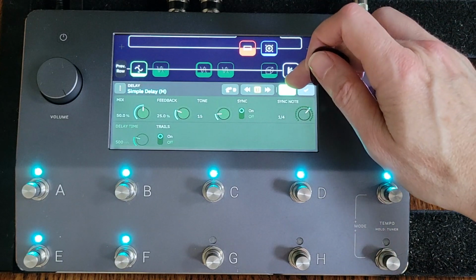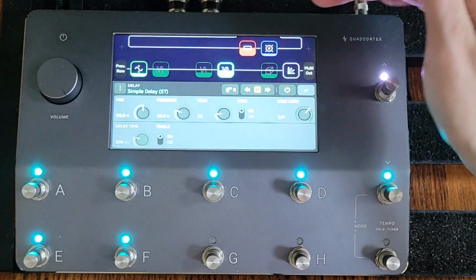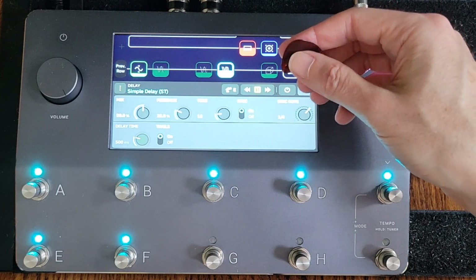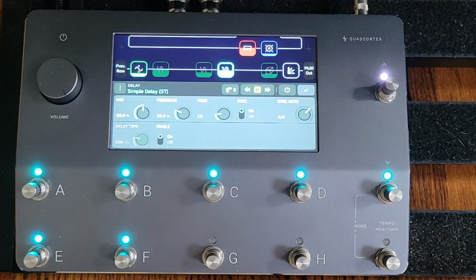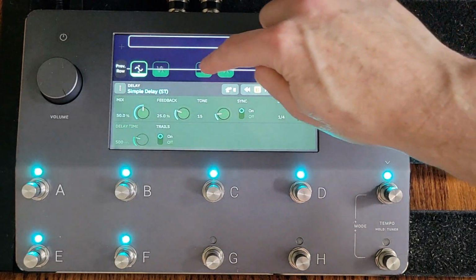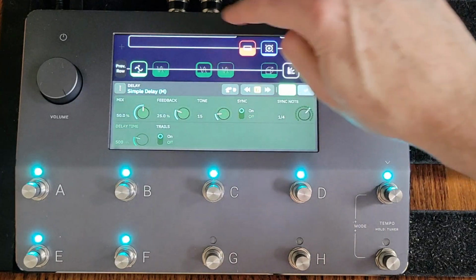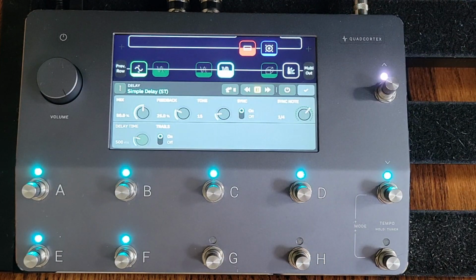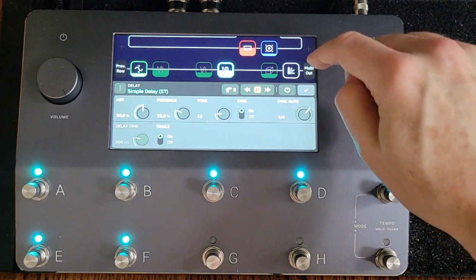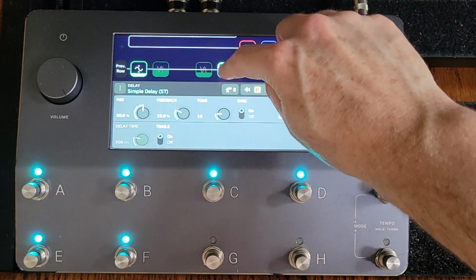And then simple delay is, I mean, again, just what you think it is. It's just a basic kind of delay. So there's really not much difference between the stereo and the mono in sound. I don't know why you would use the stereo simple delay. Honestly, I never use the simple delay anyway, but it's there if you need it.